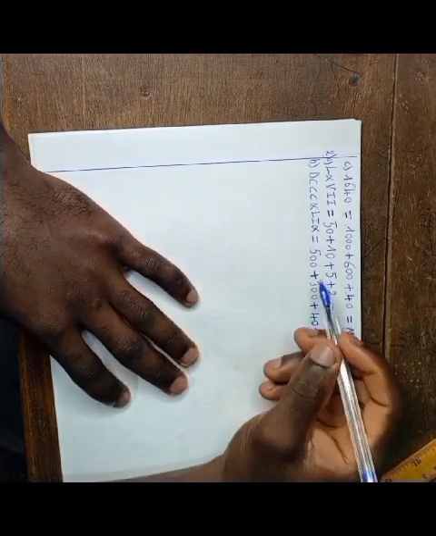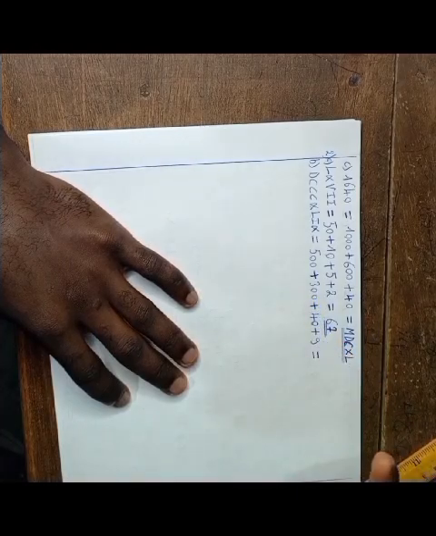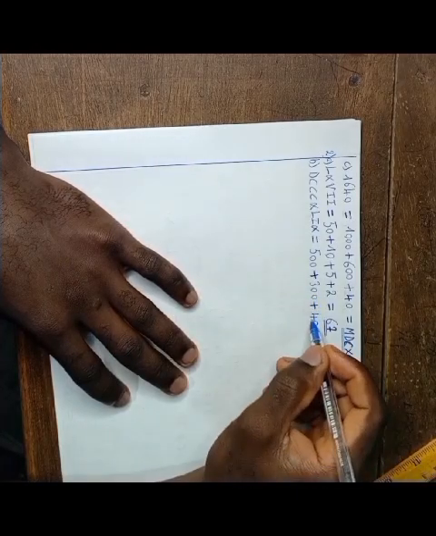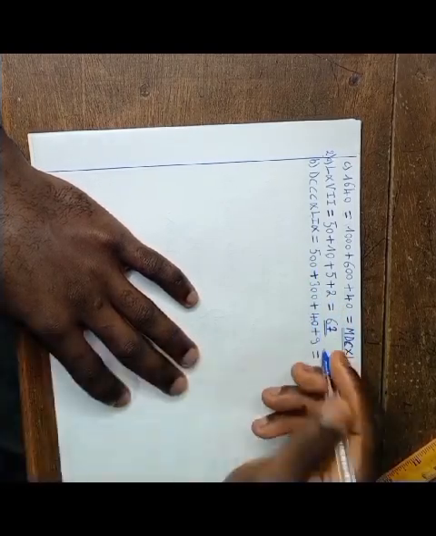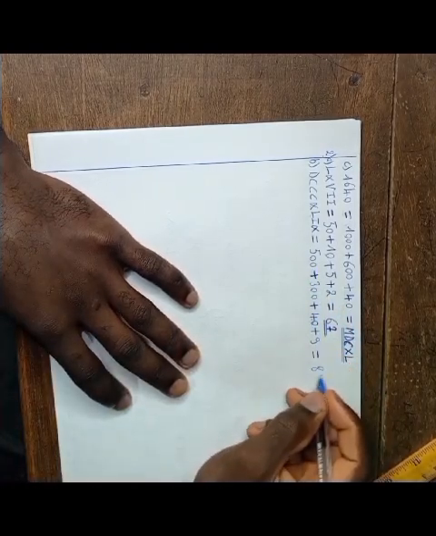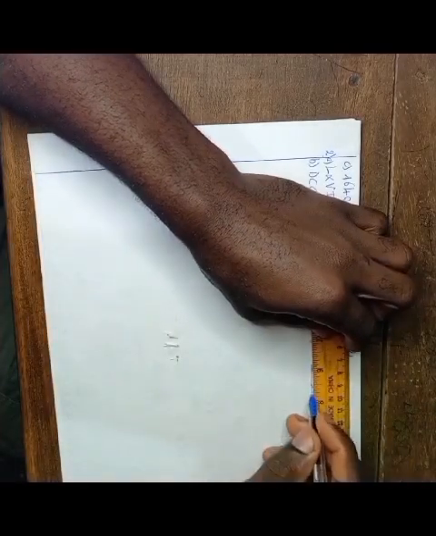Proceed by summing them. 500 plus 300 gives us 800. 800 plus 40 gives us 840. 840 plus 9 gives us 849. This is the result. We underline the answer.